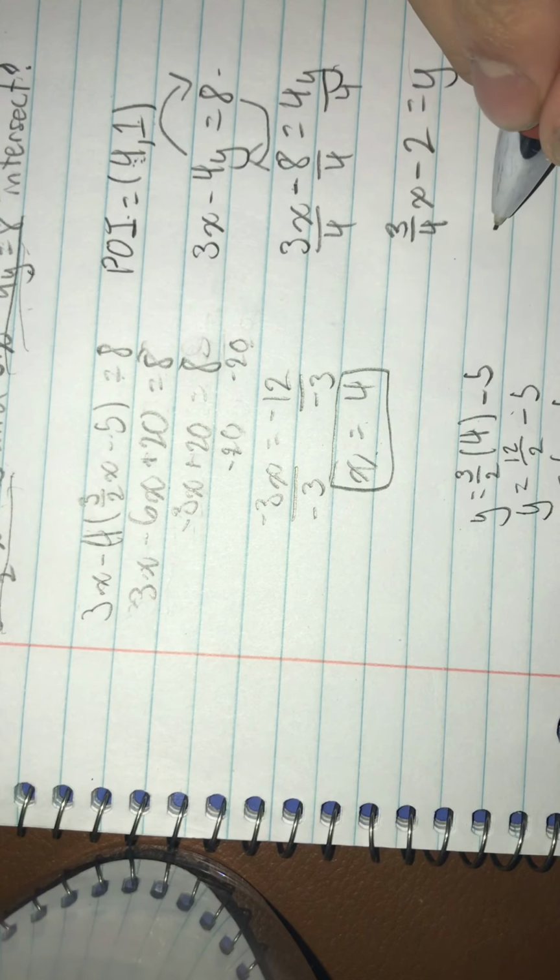So then, when you have this, all you gotta do is divide each by 4, and it would be 3 over 4x minus 2 equals y. So your mx plus b format for this should be y equals 3 over 4x minus 2.